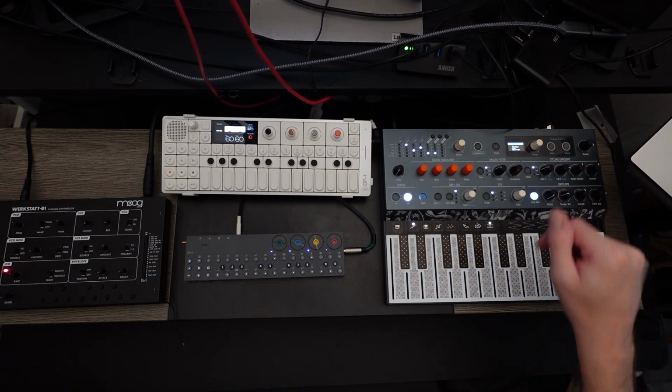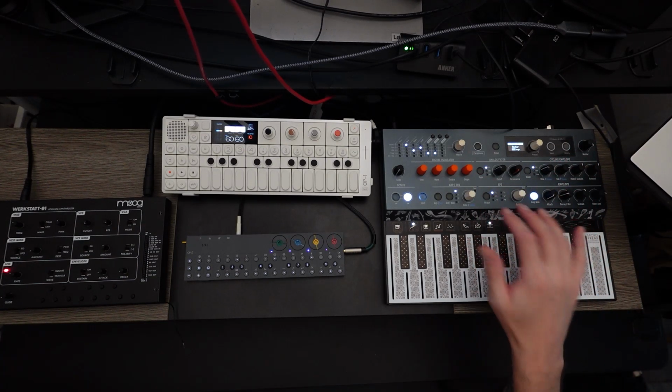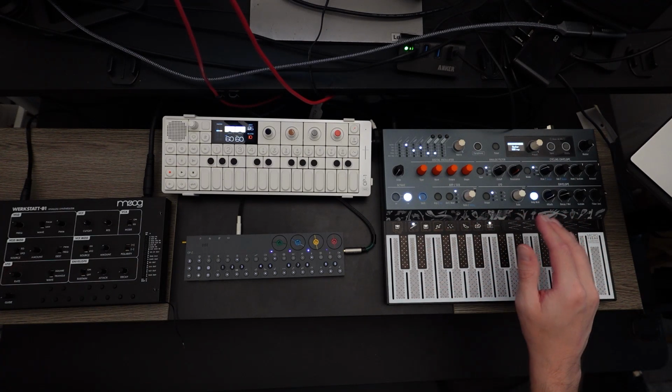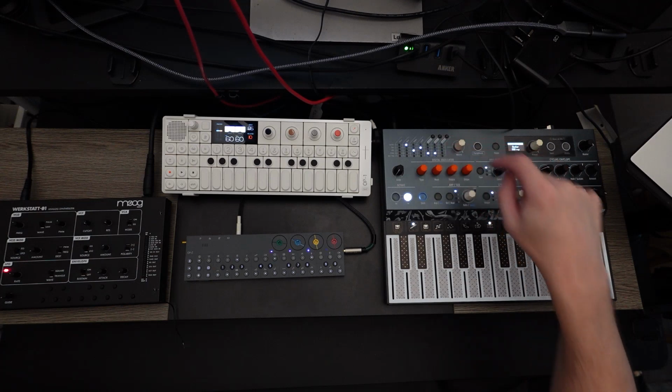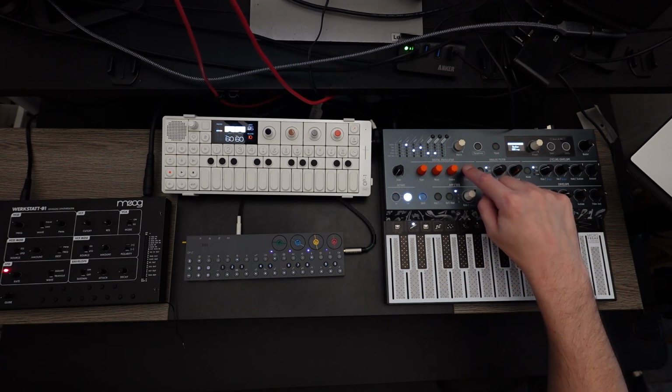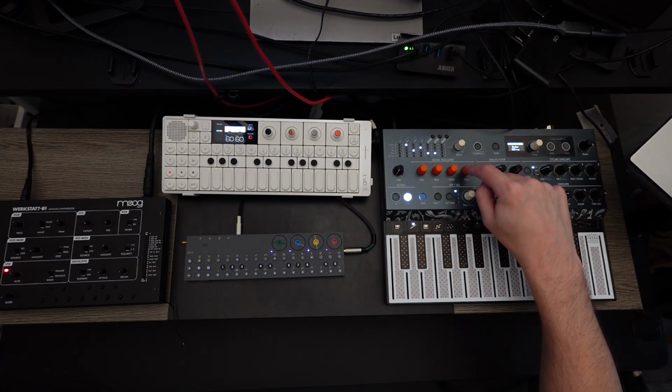But as you might notice, not all knobs have these little marks, and some of them can move forever in one direction or the other. And those are called endless encoders. So on the MicroFreak, we have a few of them. We've got these that go through the presets and the modulation matrix and stuff. And we have these four orange ones that are going to change the synth parameters.